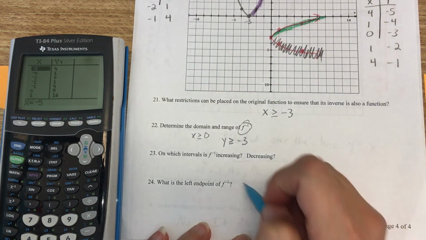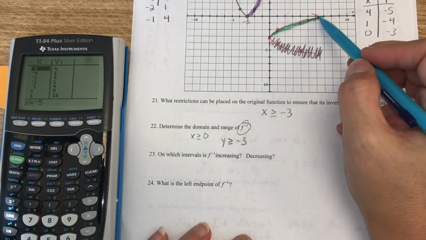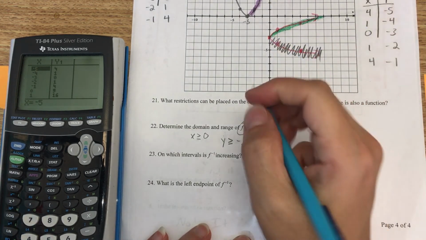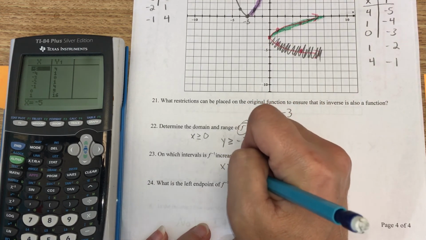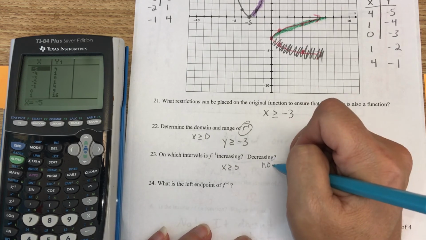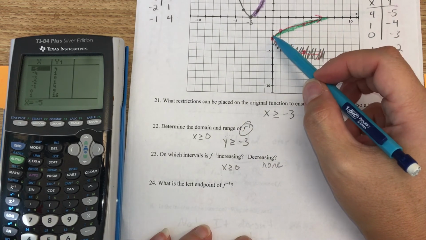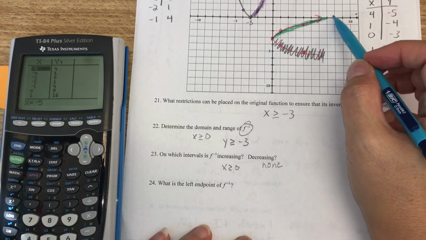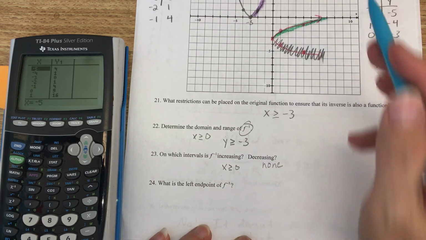On what intervals is our inverse function increasing? Once again, this inverse function is always increasing. And since it starts at x value of 0, remember increasing and decreasing, we always use x. It's going to be x is greater than or equal to 0. And this graph never decreases, none. Again, we always trace a graph from left to right. So like when I'm looking at this, I'm like shh, going up.